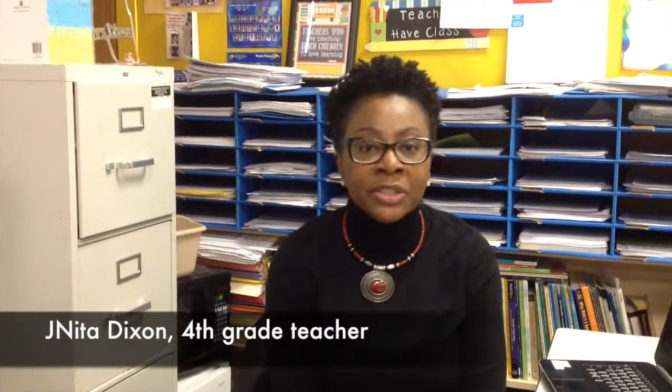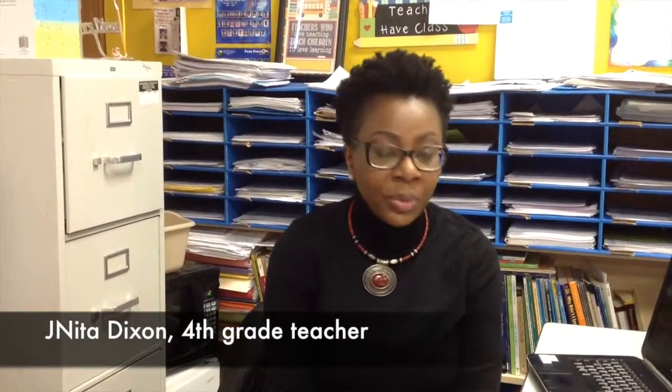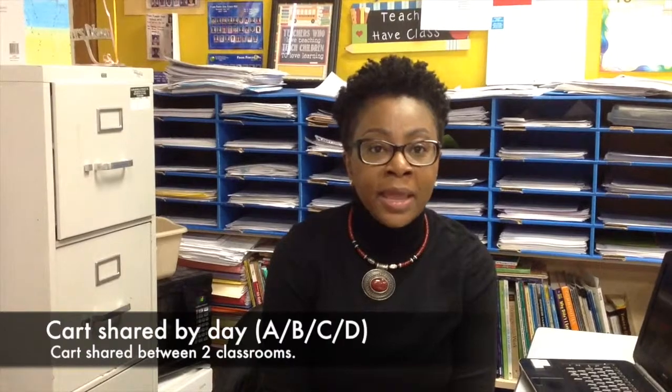Mrs. Wheeler, the other fourth grade teacher, and I share the cart based on our rotation A, B, C, D day. Based on our schedule, my days for a longer stretch in the mornings are A and C day, and those are the days that I have the cart because of the longer stretch in the morning for the ELA block. So I have it all day, A and C day.